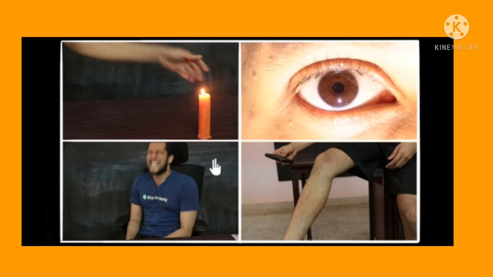The first one, simple or basic reflexes, occur without thinking. Examples: sneezing, coughing, yawning, blinking of eyes. Second one, acquired or conditioned reflexes. Acquired or conditioned means learned responses. Example, learning playing harmonium by striking a particular key on seeing a music note. So this is a conditioned reflex.